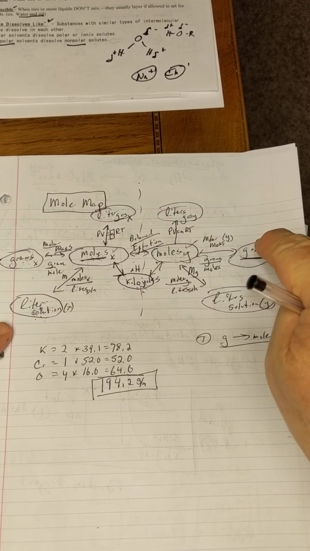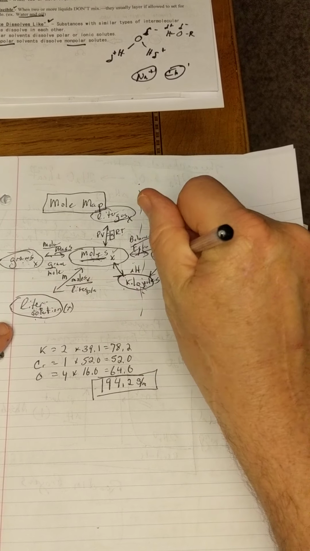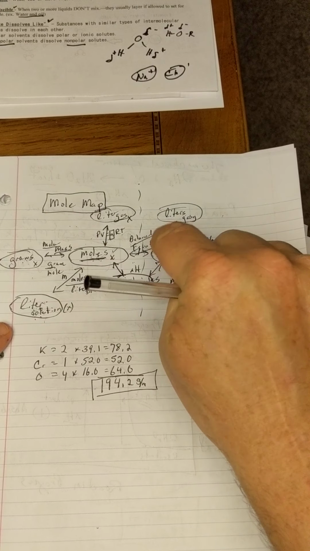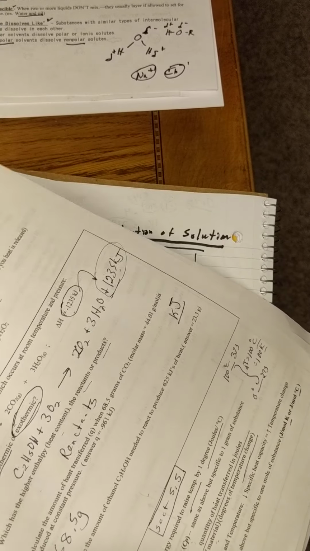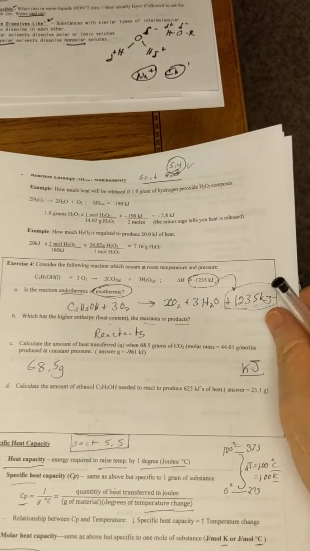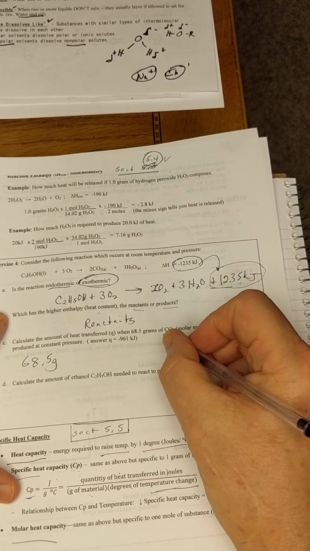So here I'm going from grams to kJs. Well, the secret is to go from grams to moles, then moles to kJs. But remember, the coefficient means something. All right, let's finish this off then. Labeling, absolutely have to.